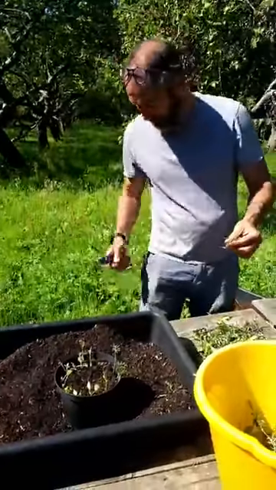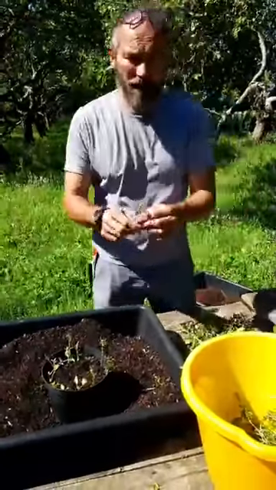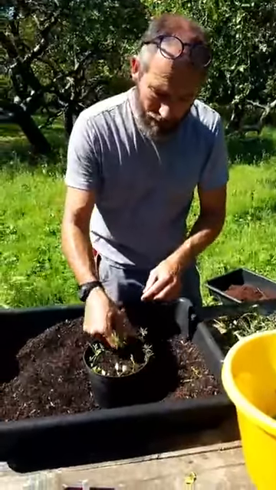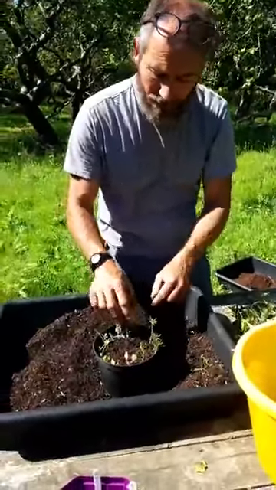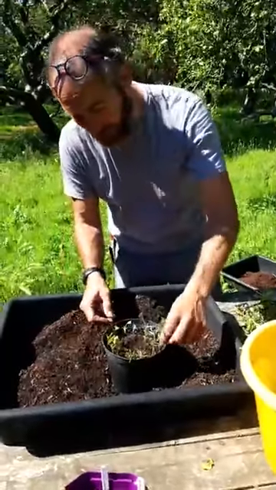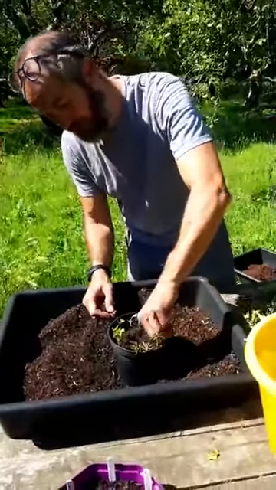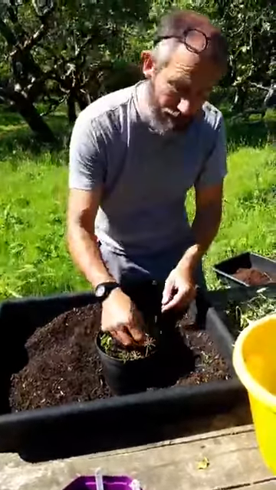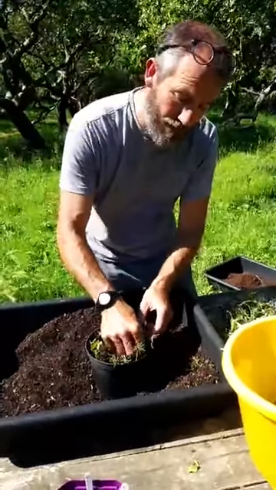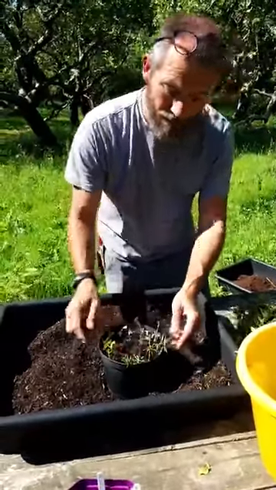Okay, and the best time to take cuttings is probably in the morning when they've had a good drink and they're full of moisture. They start losing moisture during the day, especially on a hot day, because they'll be cooling themselves down, and they may not then strike. That's the term used for growing roots. Okay, they may not strike.